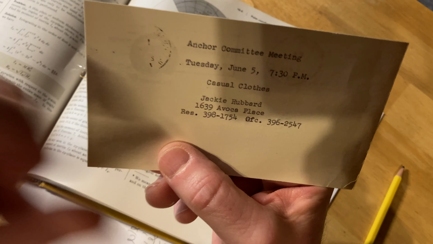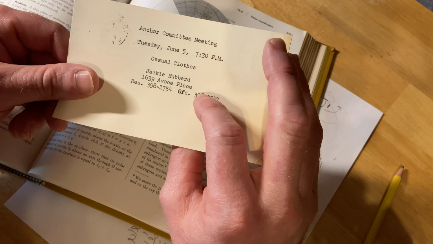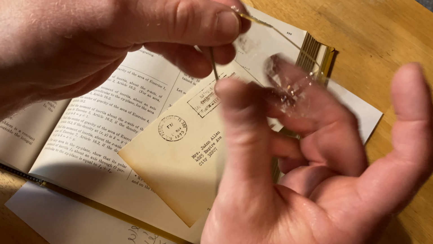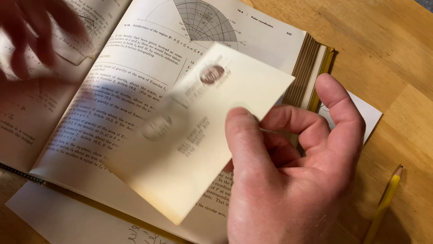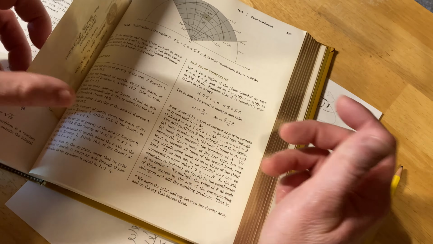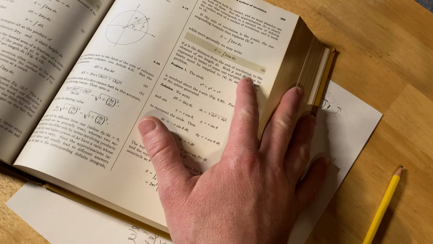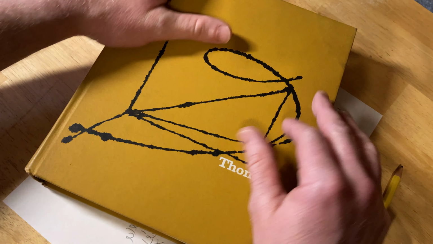Anchor committee meeting. This is probably, I mean, 1973. That's a long time ago, right? And this looks like the wrapping for a pack of cigarettes. How weird, right? I've done several problems from this book, and I've never seen this. I'm just going to leave it in there because I feel like it's part of the book, right? I don't want to disturb that.